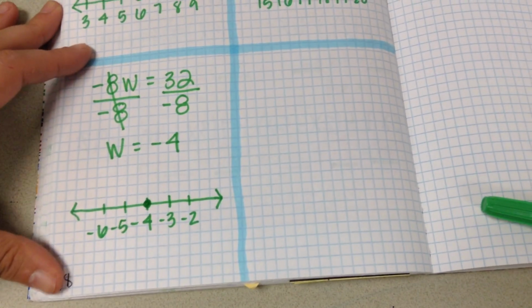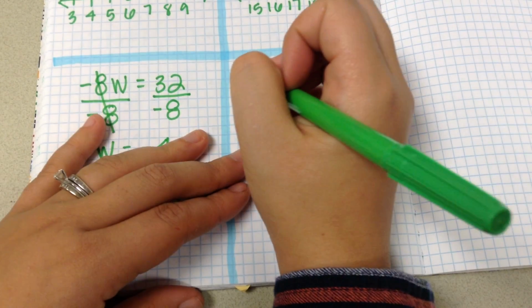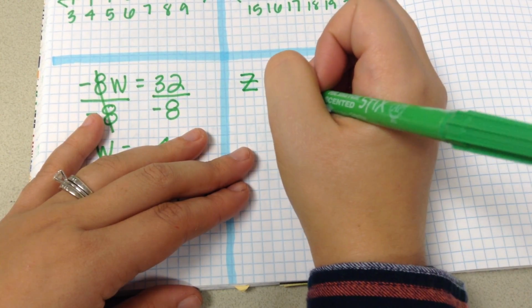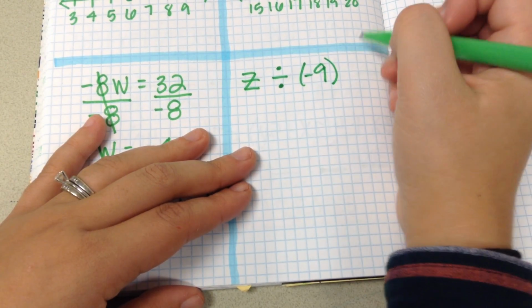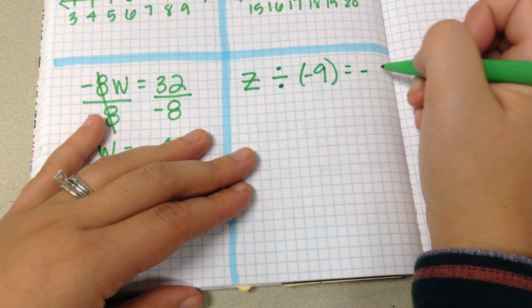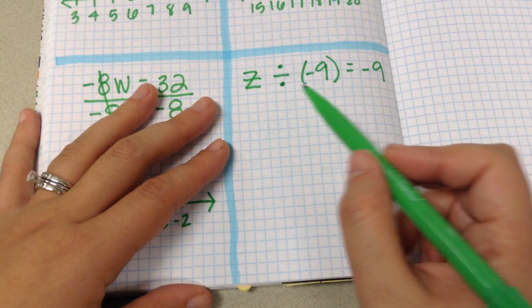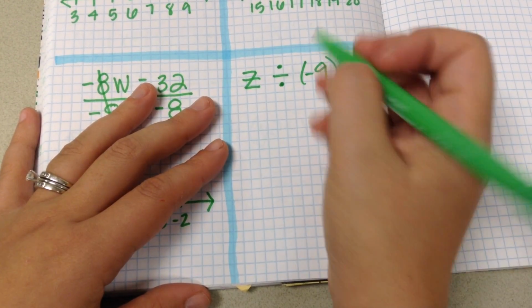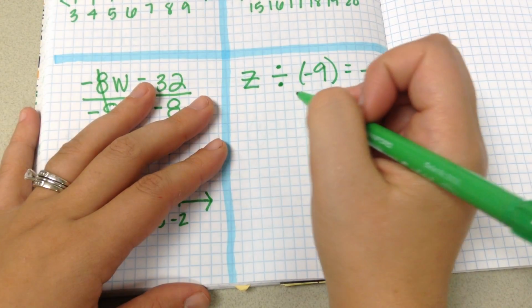Okay, and the last problem is going to be z divided by negative 9 equals negative 9. Okay, so the opposite of division is multiplication. So I'm going to have to multiply by negative 9.